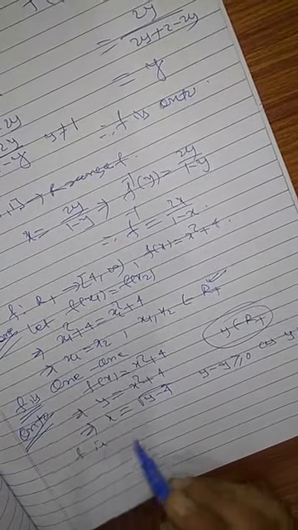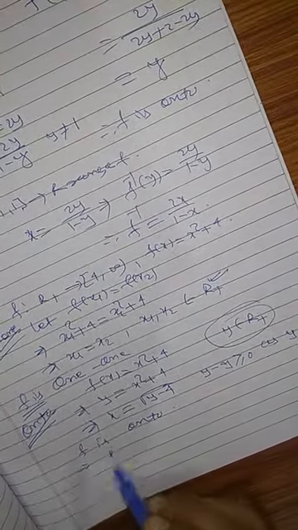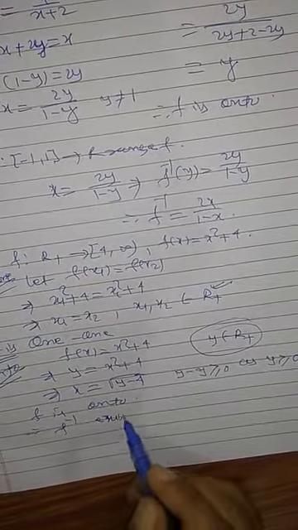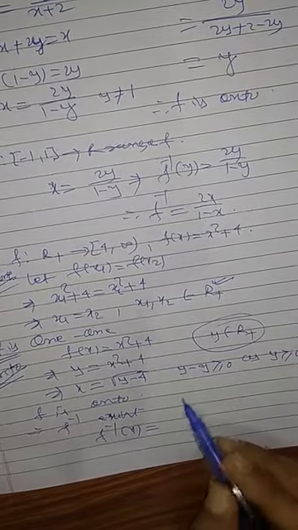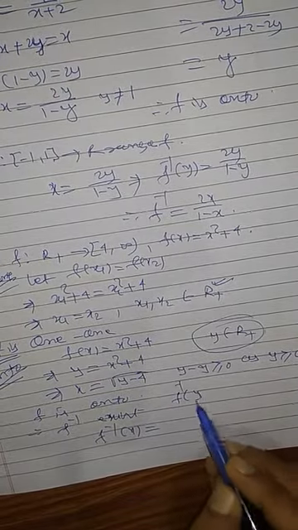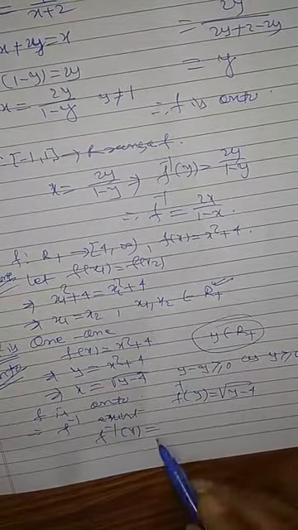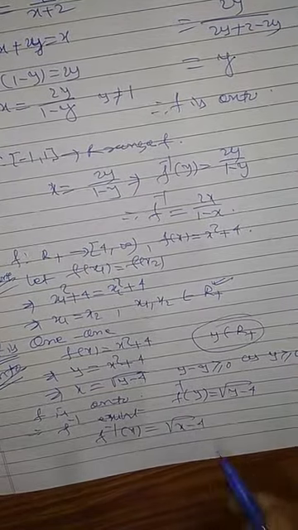So f is onto. Therefore f inverse exists. Now what is f inverse? F inverse of y is equal to root over y minus 4. So f inverse of x is equal to root over x minus 4. Okay. Similarly, you can solve the whole exercise. Thank you.